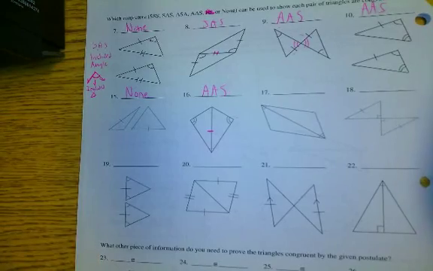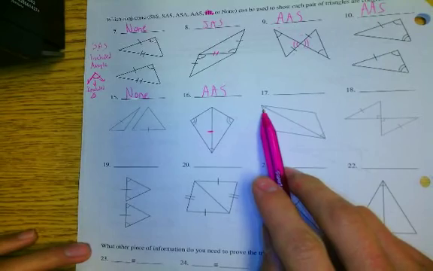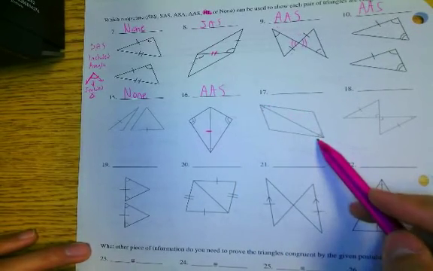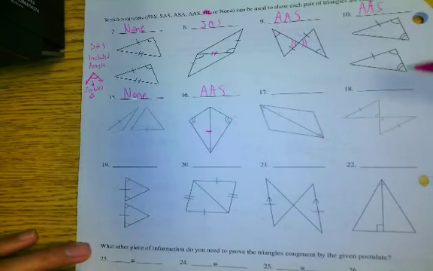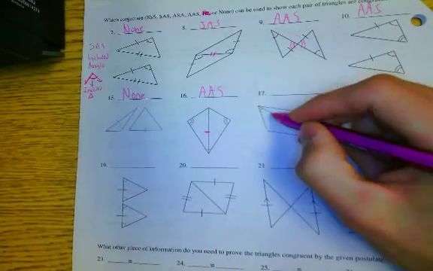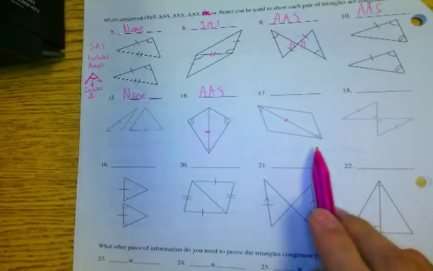17, it's a little hard to see, but you can tell that this angle is congruent to that angle, and this angle is congruent to that angle. By now you should start to catch on. Anytime you see a side being shared by both of them, if you were to split the two triangles, they would both possess that line, which means that this would be congruent. So you have angle, side, angle.